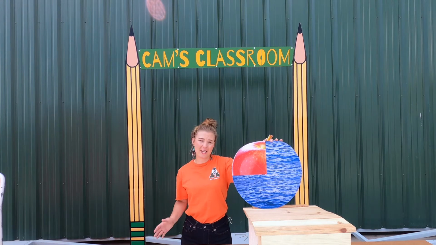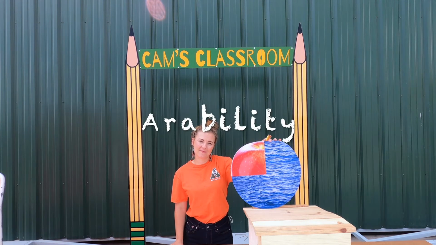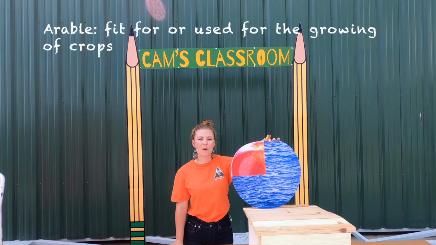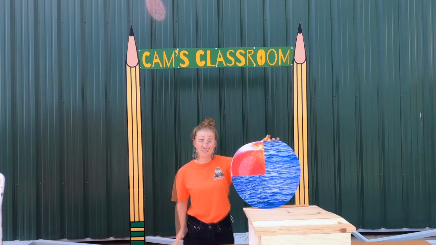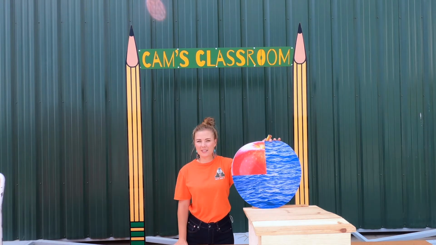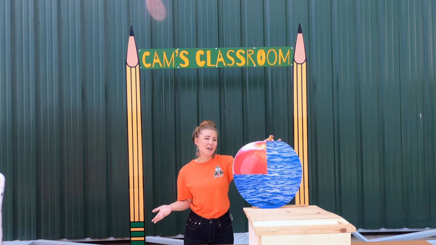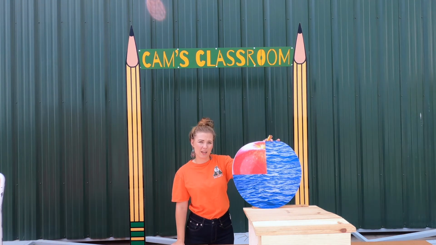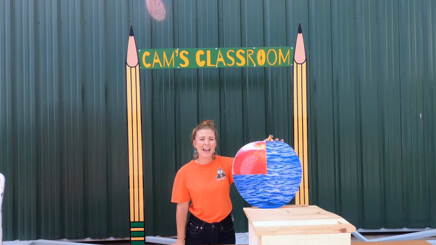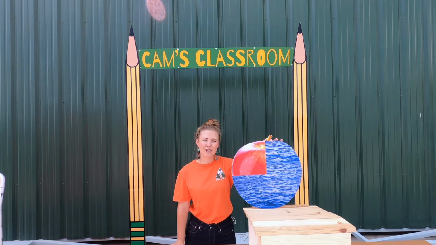Land is also categorized by arability. Arability means that we are able to cultivate crops. If the land is not arable, that means that we are not able to cultivate crops. So, how much of our land do you think is habitable and arable for humans?